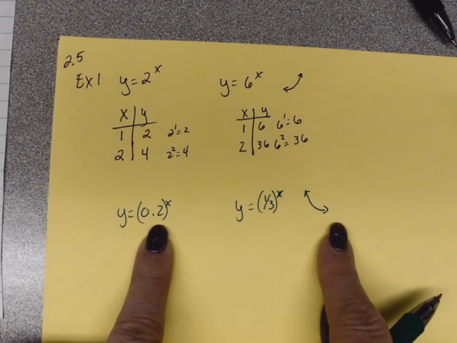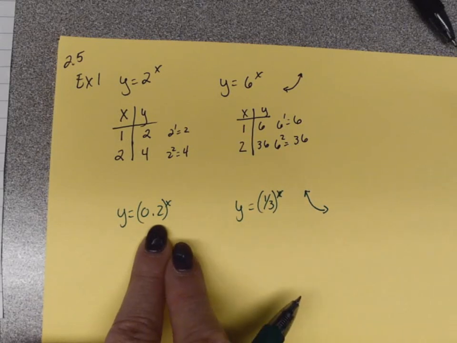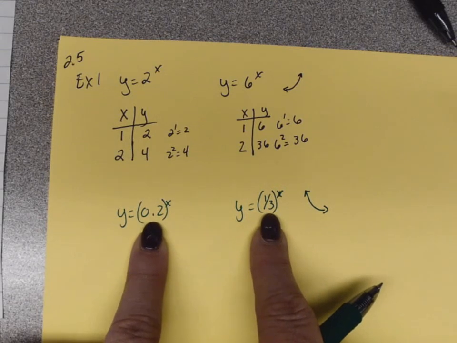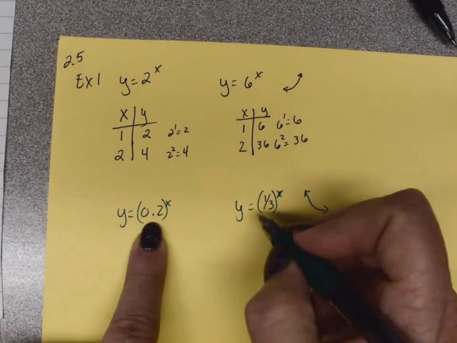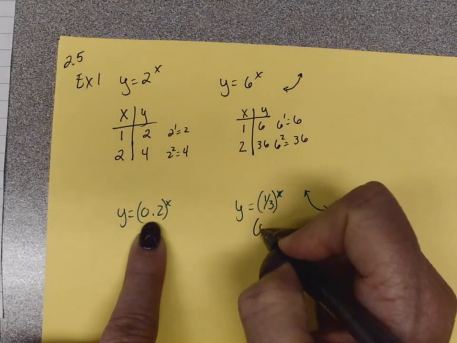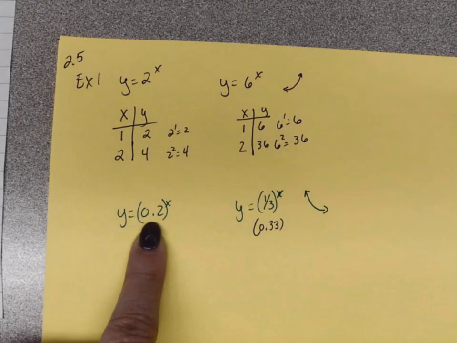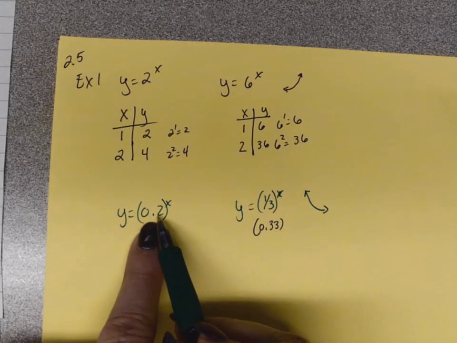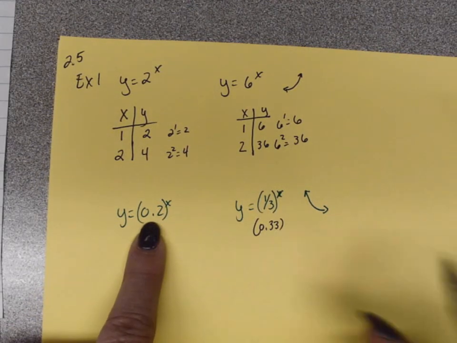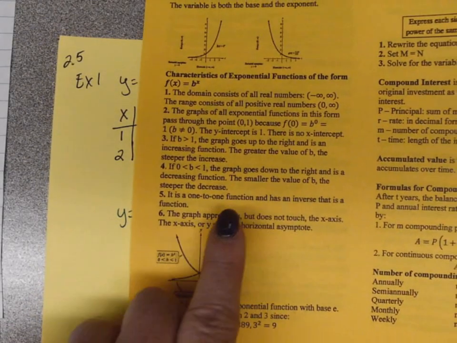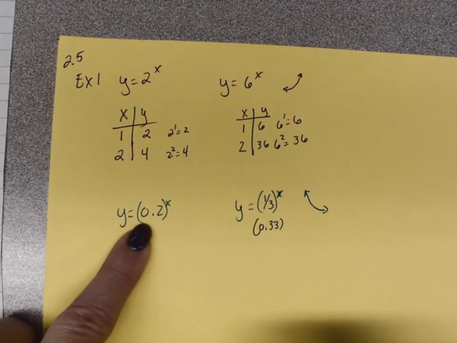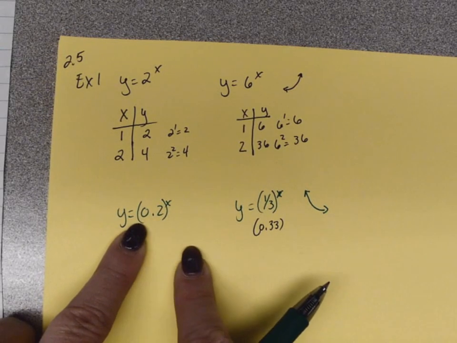But we also talked about that it's kind of hard to compare these. You've got to think about it. 1/3 is going to be the same as 0.33, so I'm just going to put that in parentheses. We can see that 0.2 is smaller than 0.33. If you recall, the smaller the value of b, the steeper the decrease. So this one is smaller, so it's going to have a steeper decrease.